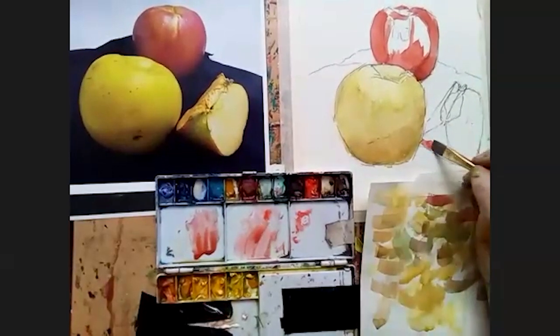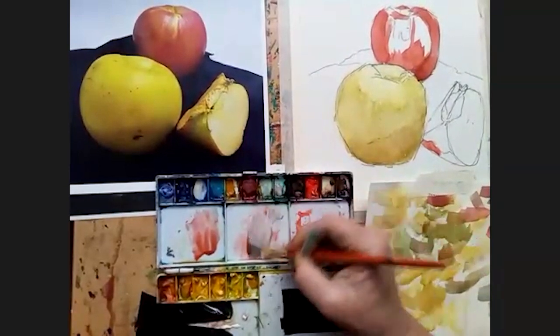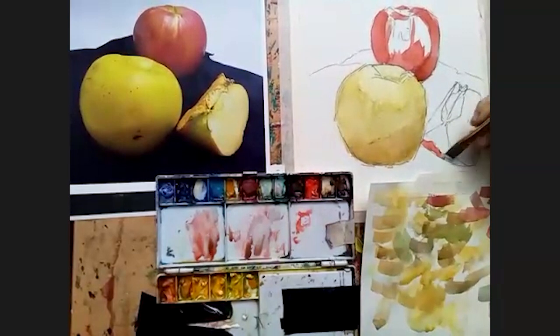Right. And then down here, it's also kind of red. It moves to green, but down here it is also a greeny red at the base.